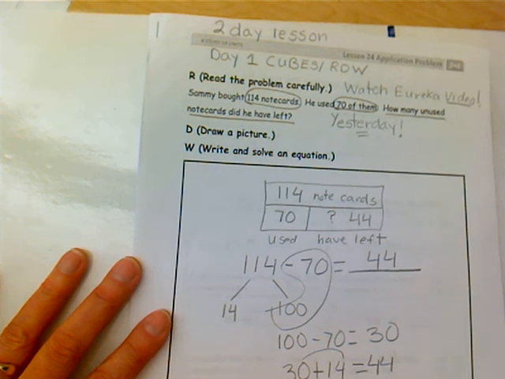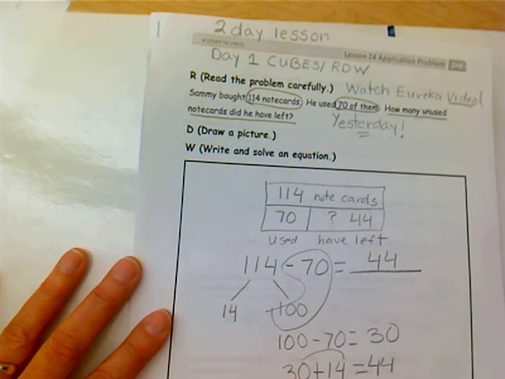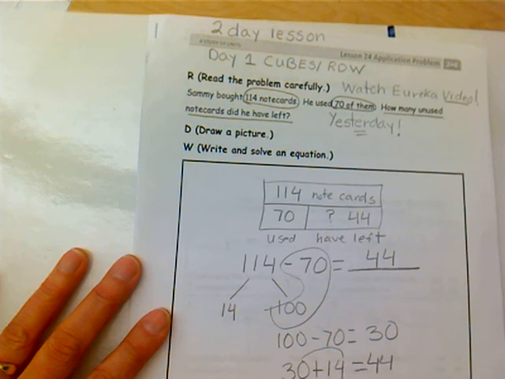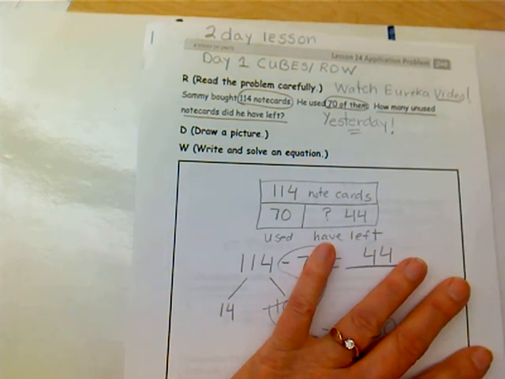There are 44 unused cards. Oops. All right, there you go.